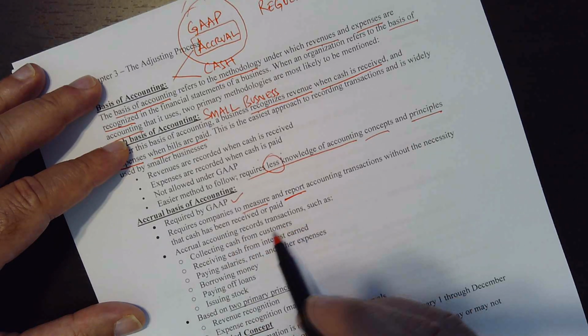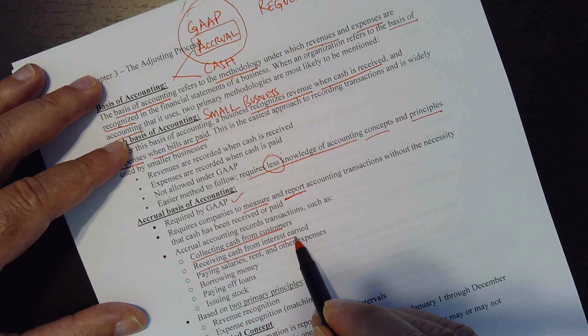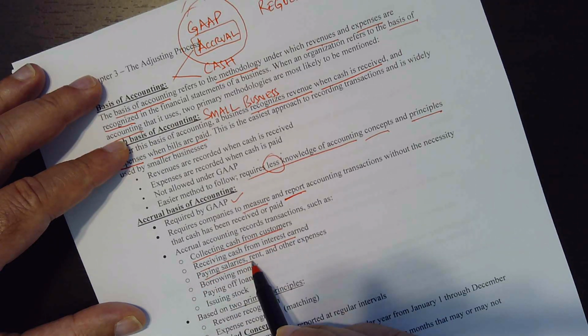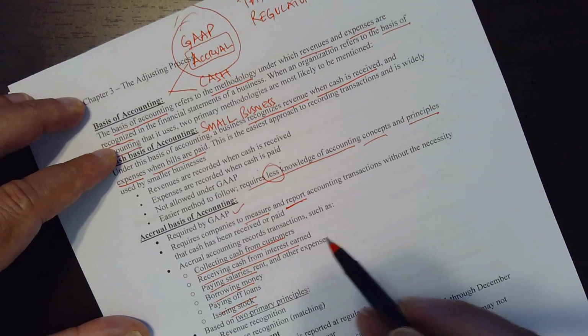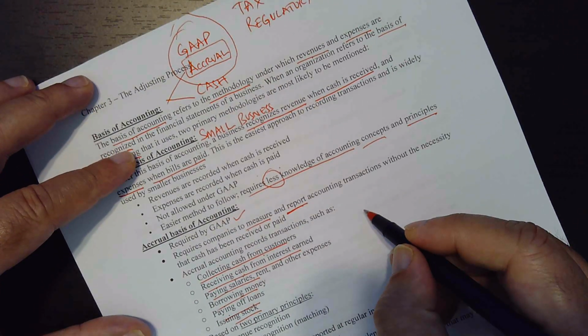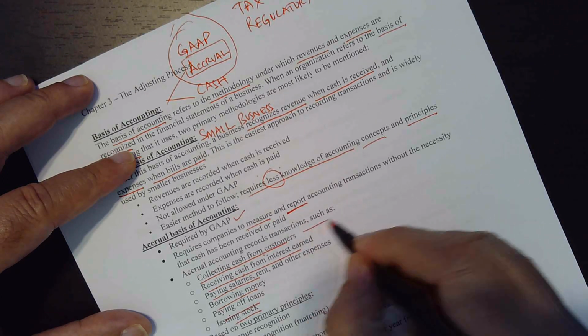Accrual accounting records transactions such as collections of cash from customers, receiving cash from interest earned, paying salaries, borrowing money, paying off loans, and issuing stock. What does it mean by collection of cash? When you are selling something on credit, your customer is not paying today; they will pay you at a later date. You do not have cash, you have what we call accounts receivable.